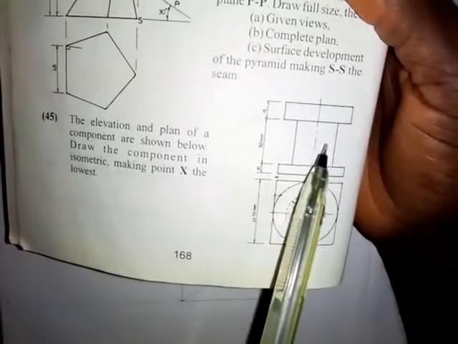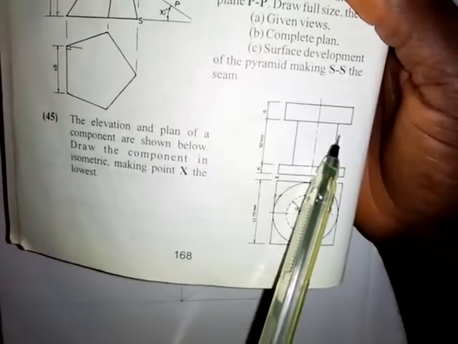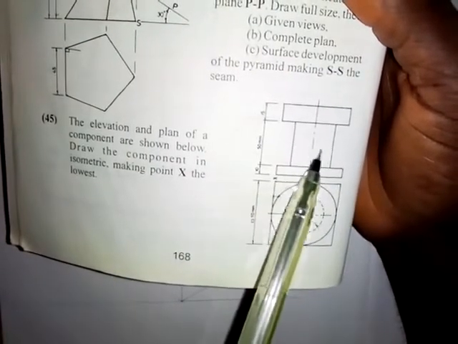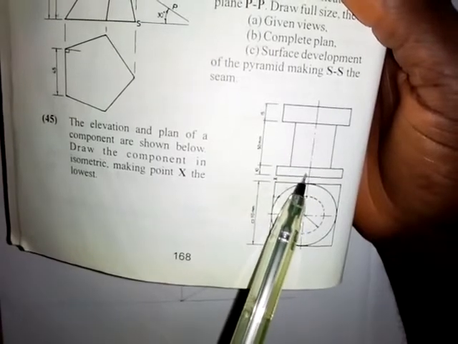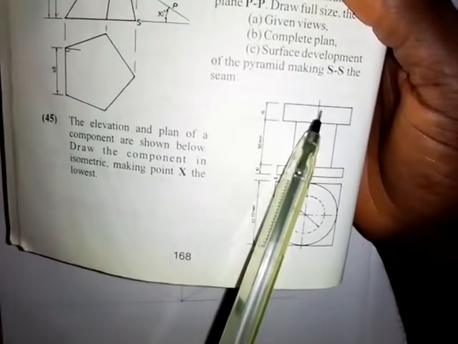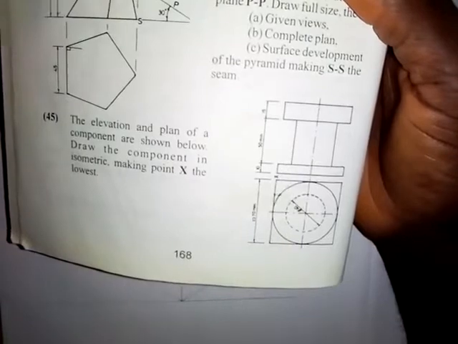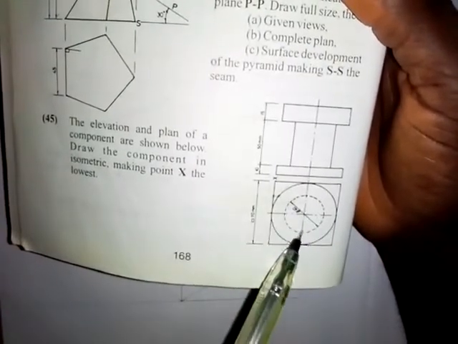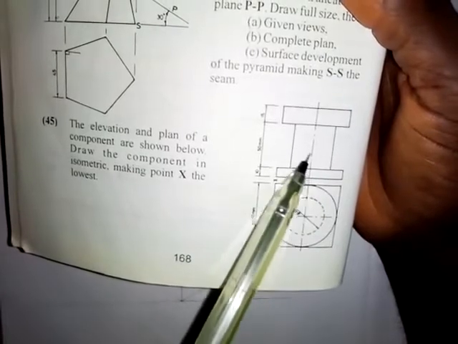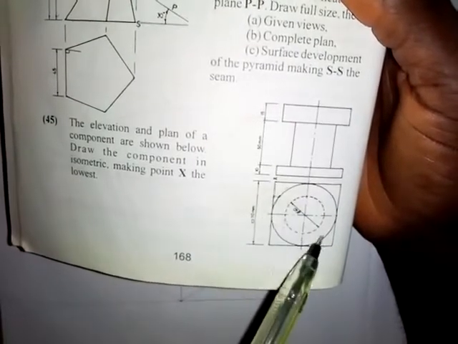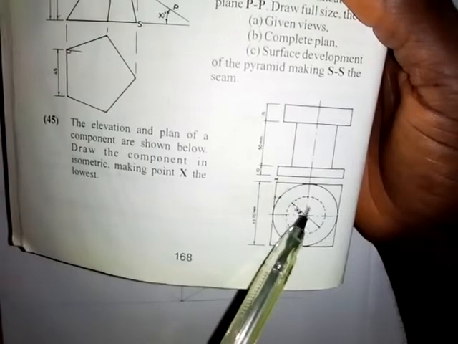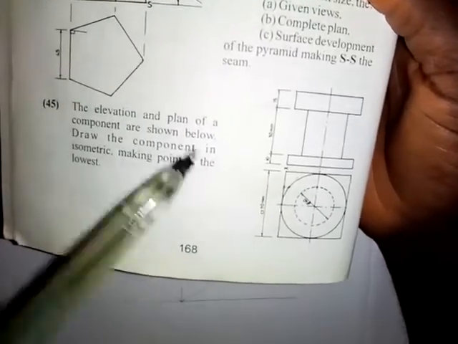Then we also have a cylindrical part in between the square base and also the cylindrical top. So this is the circle for this cylindrical part. All right, so the diameter of this is 40 mm as shown in the question.